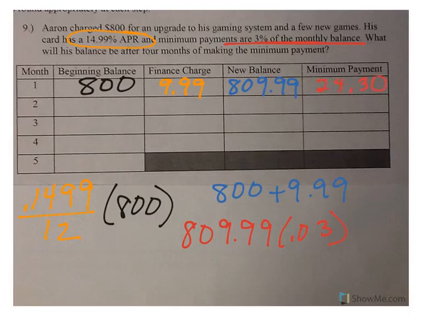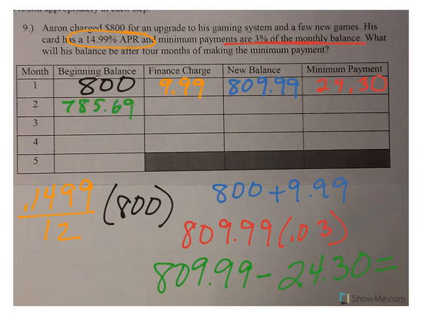$24.30. And I color-coded these, that way you can kind of see where I came up with these numbers. Now, if you think about this, you had a balance of $809.99, right? You made a payment of $24.30. Whatever is left gets carried over to the next month. I call it a carryover balance. And then we do it again. So at this point, hit pause and try to fill out this table. Come back and I'll talk through the answers for the rest of them.